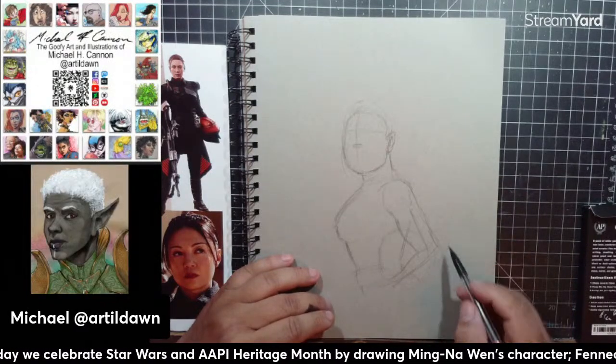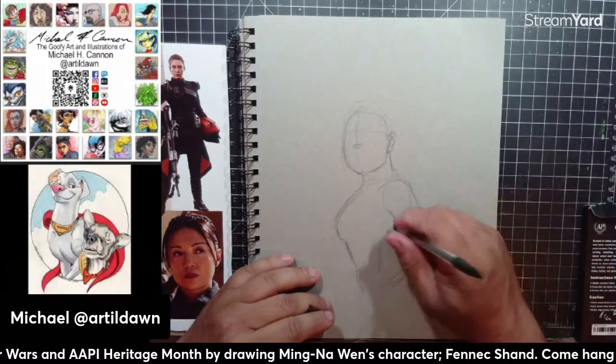We need to move the arm, or the upper arm, back and slip it back.